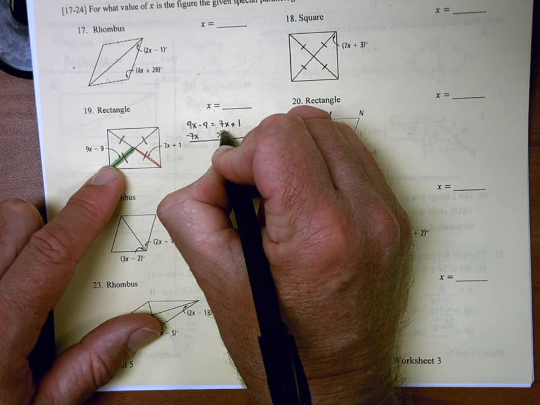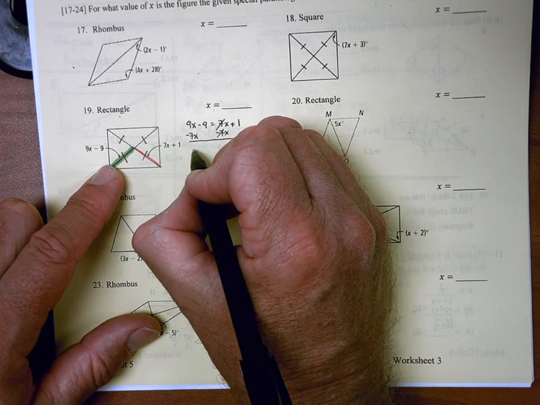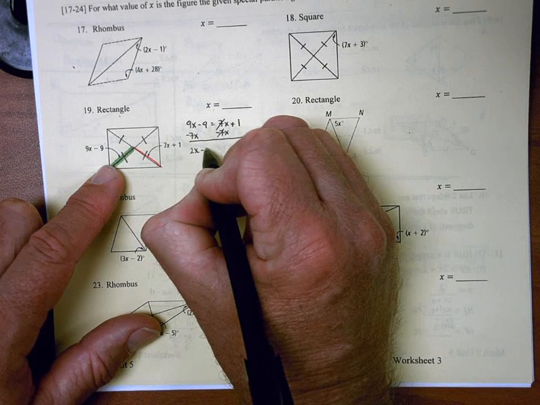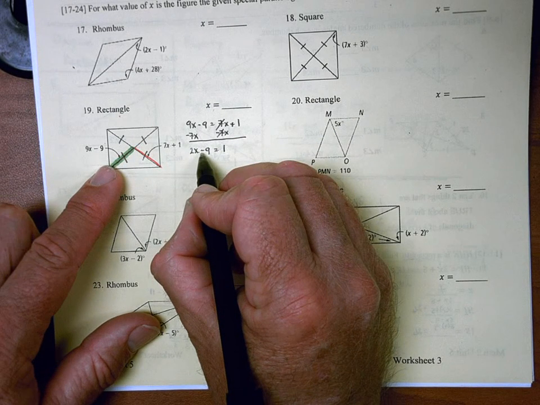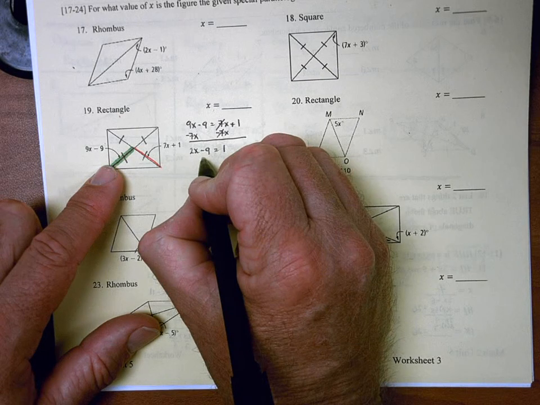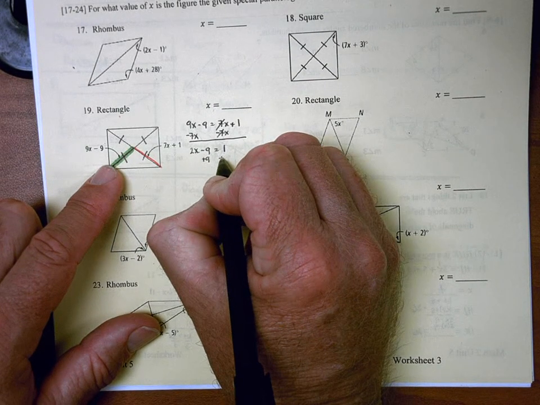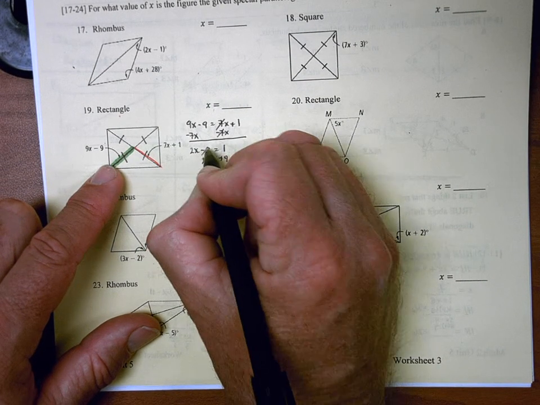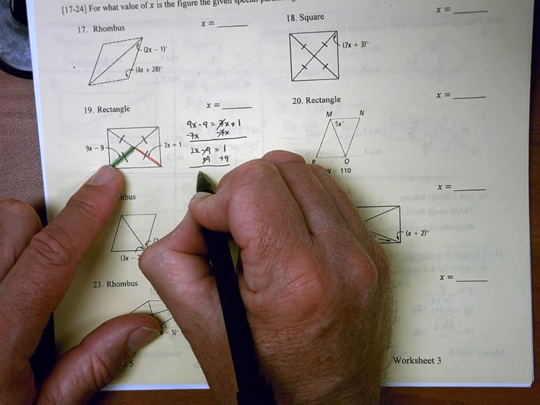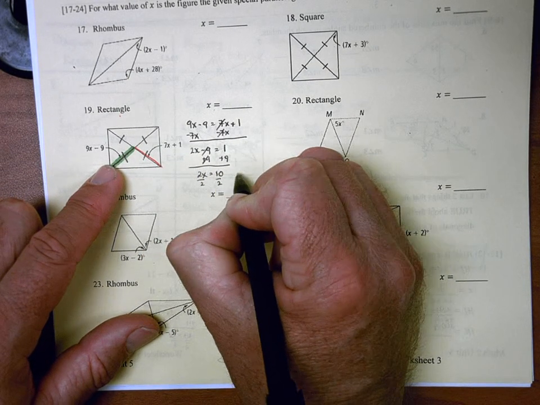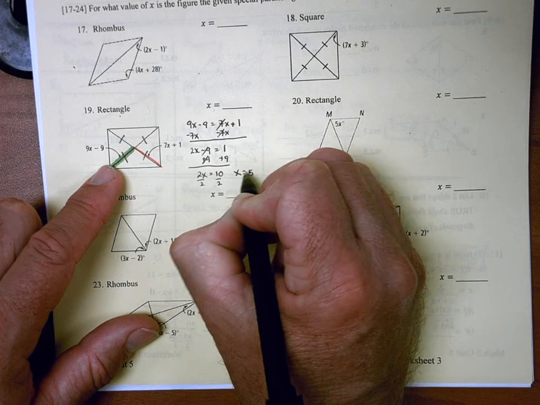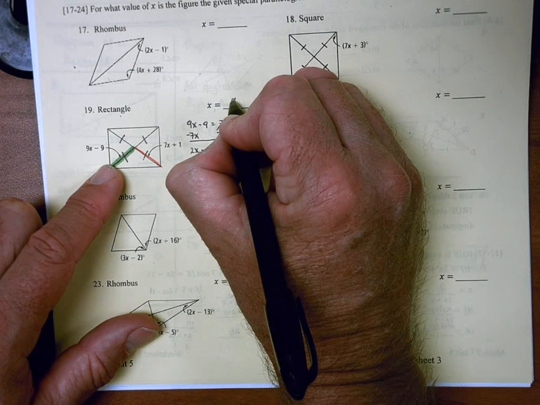That would cancel out the 7x's, and then the new equation would be 2x minus 9 is equal to 1. Then using the inverse operation of subtracting 9, which is adding 9, we would add 9 to both sides of the equation. That would cancel out the 9's, and we would get 2x is equal to 10. Then dividing both sides by 2, you can see that in number 19, x would have to be 5 to make this a rectangle.